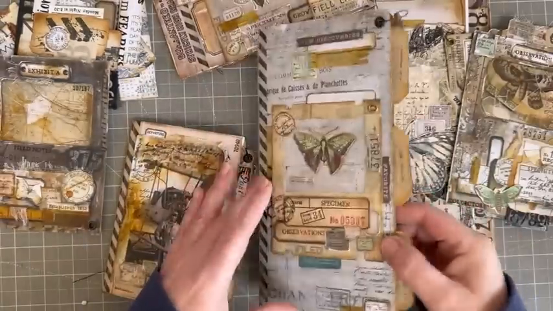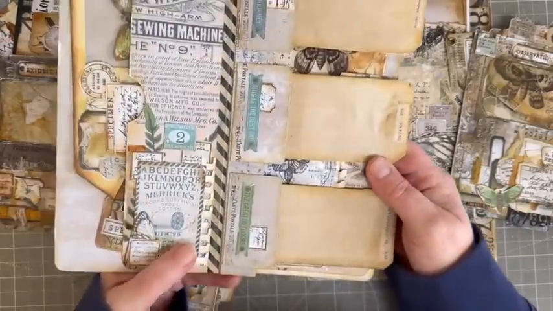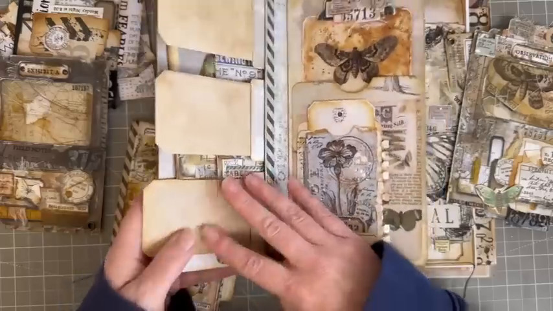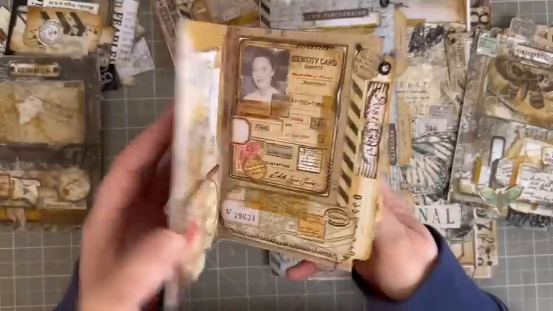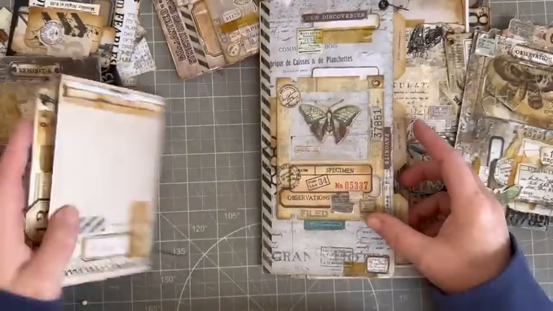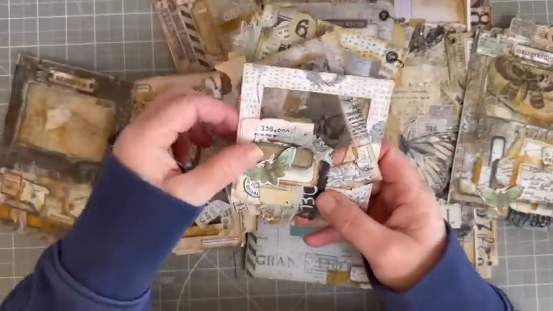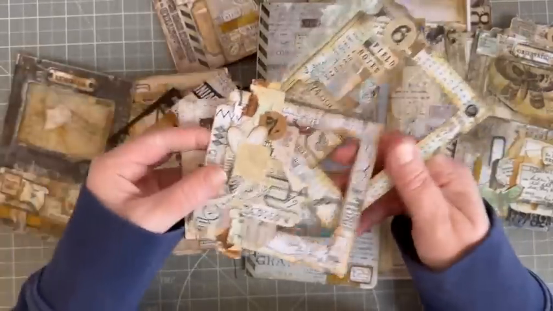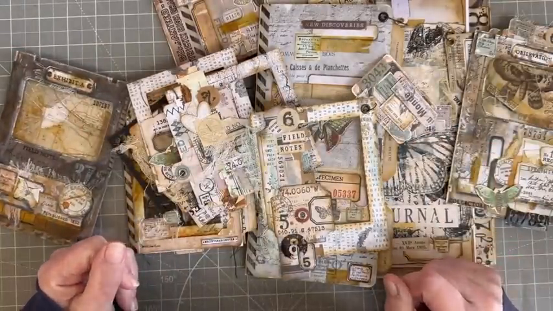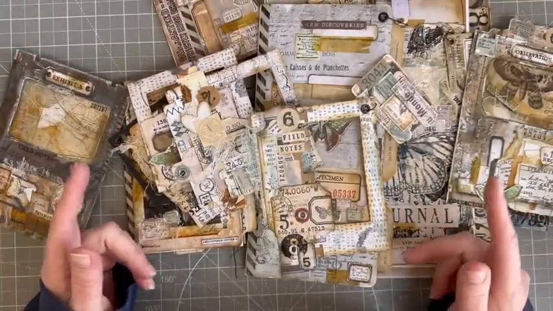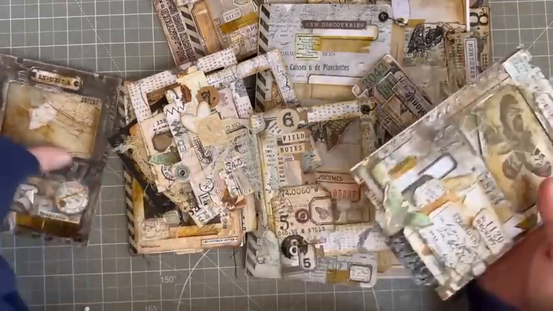Same with this, we use lots and lots of pieces of ephemera to make embellishments. And entomology is anything bug related, so your moths, your butterflies, your bugs, anything like that could be considered entomology.